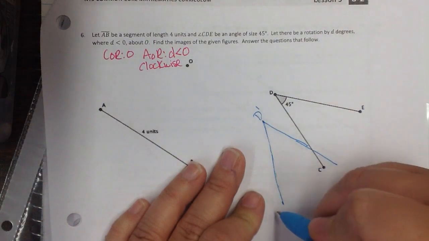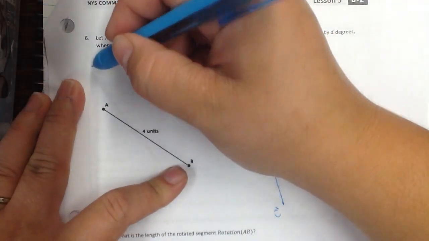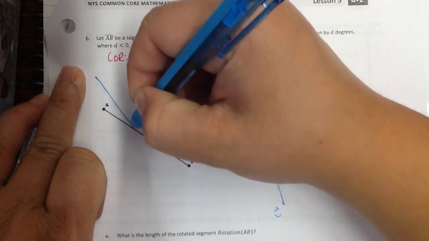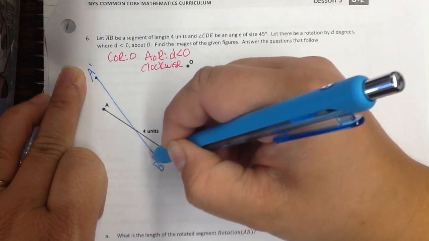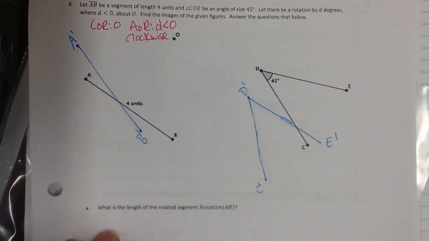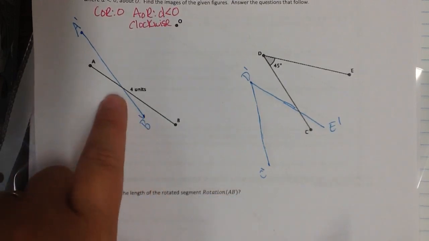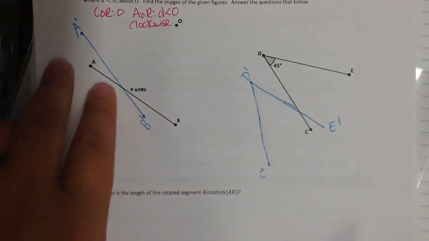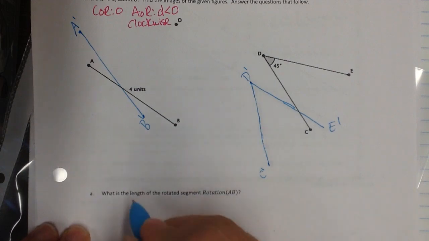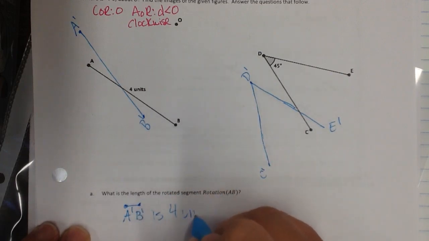This is D prime. This is C prime. This is E prime. And here's my line, A prime, B prime. Then the question asks, what is the length of the rotated segment, rotation AB? So that means, what is the length of the segment you moved? So if it was 4 units to begin with, it is still 4 units. So segment A prime, B prime is 4 units.